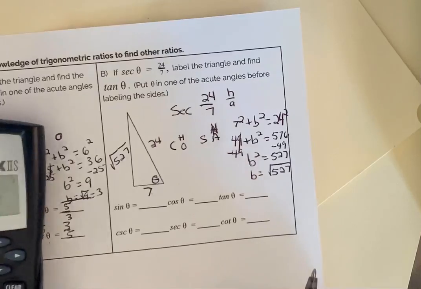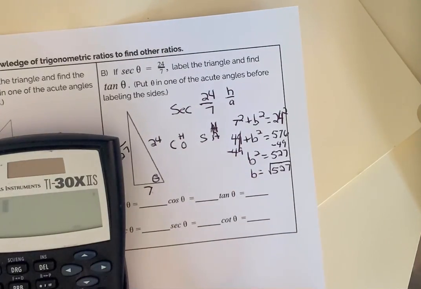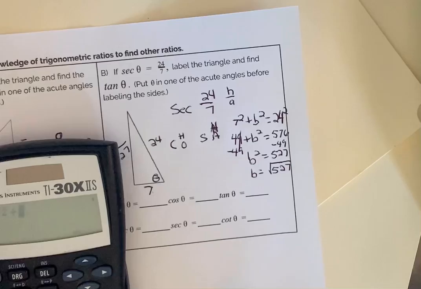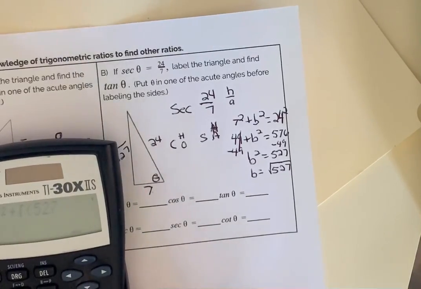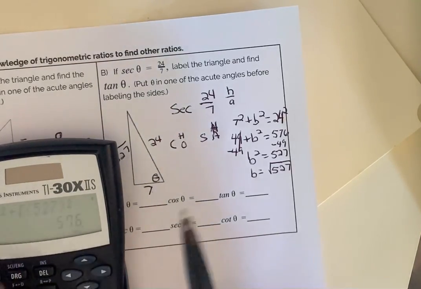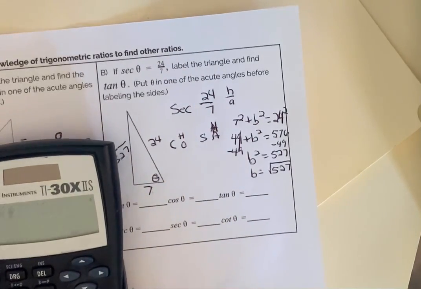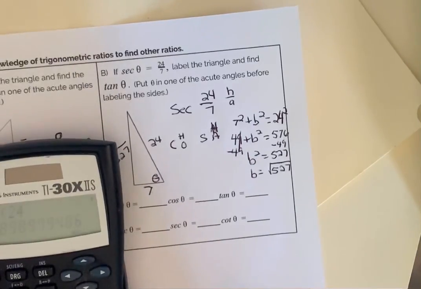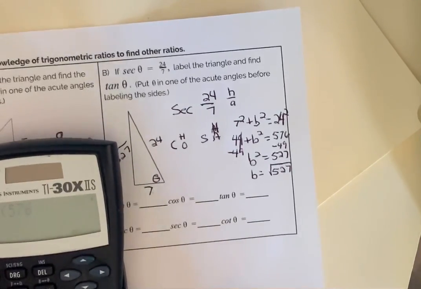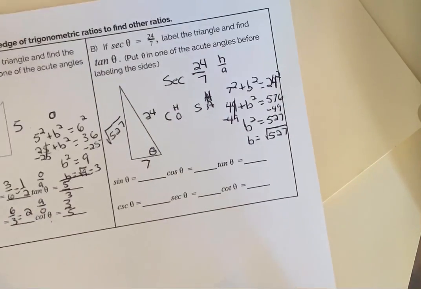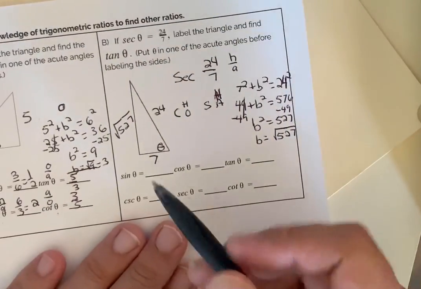Then I'm just going to check that by going, all right, well, 7 squared plus the square root of 527 squared, and then that gives me 576. If I take the square root there, I should get 24. So I need the square root of 576. And I got 24. So my math is good there, and I just need to fill in my ratios.